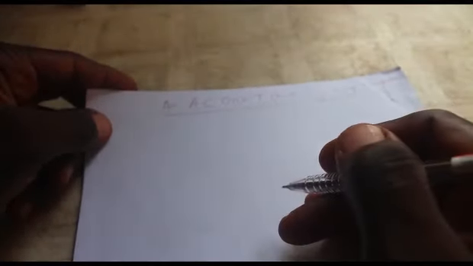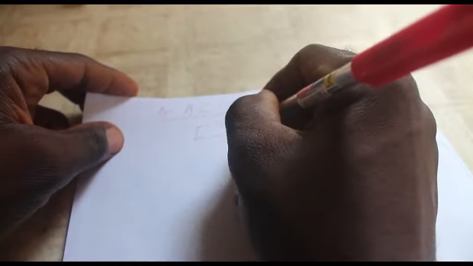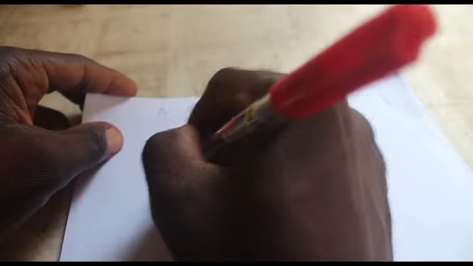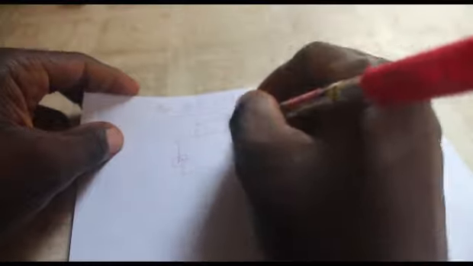So an AC circuit containing only resistor looks something like this. We have voltage, of course, the one I've been drawing for you all this while. You can see we have a resistor.